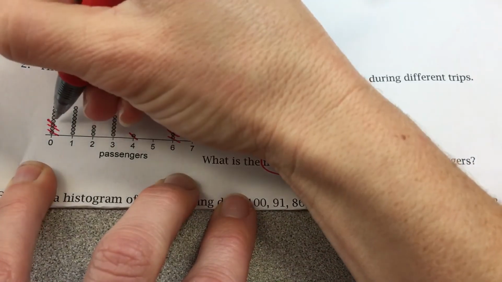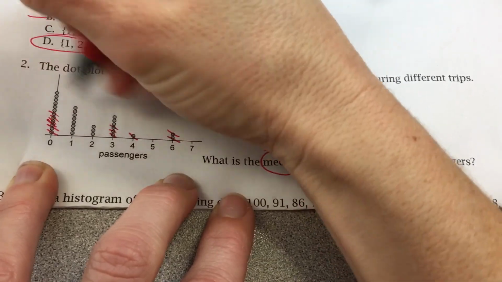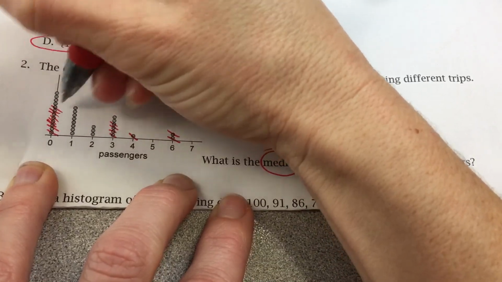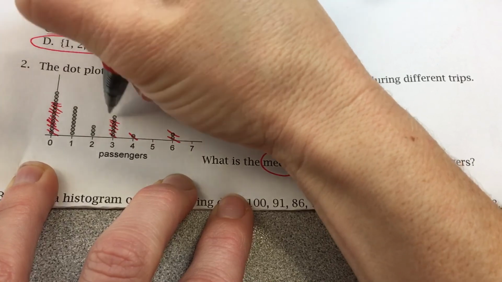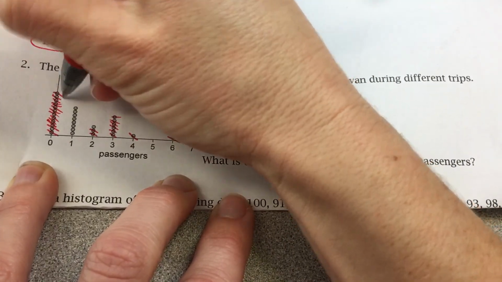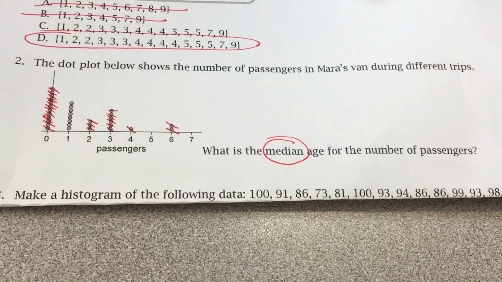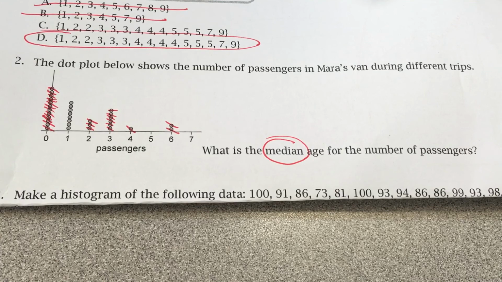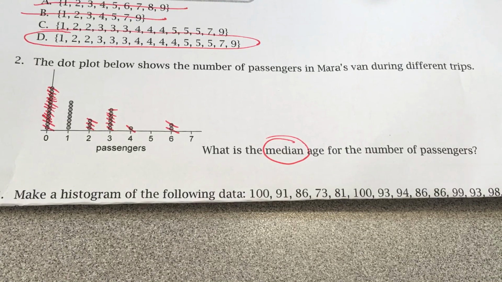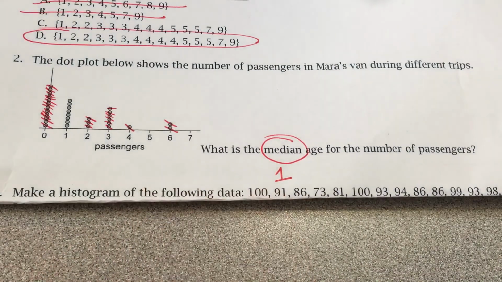They're really small, I'm sorry. But luckily you don't have to do the whole thing. You end up with only what left? 1's. So the answer is 1.